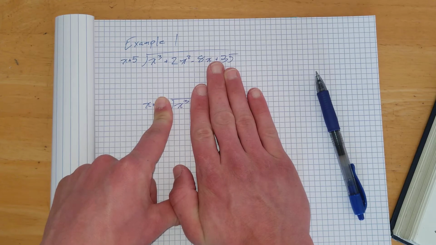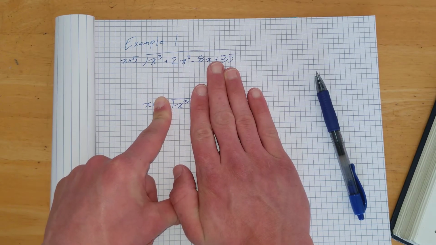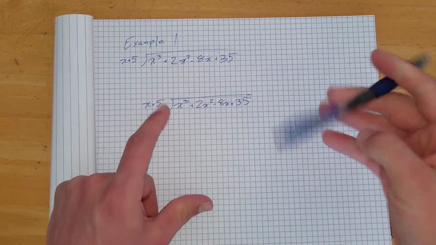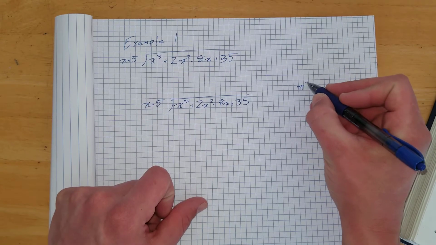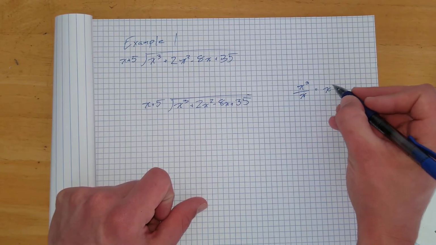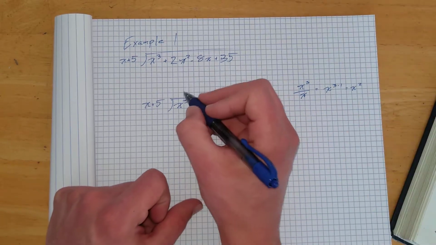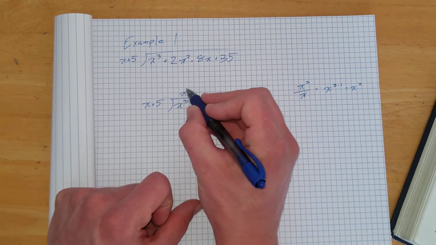You could also think of it as x cubed divided by x will give me what? We know from our exponential rules that this is going to equal x to the 3 minus 1, which is going to equal x squared. So I know x squared is going to go here.